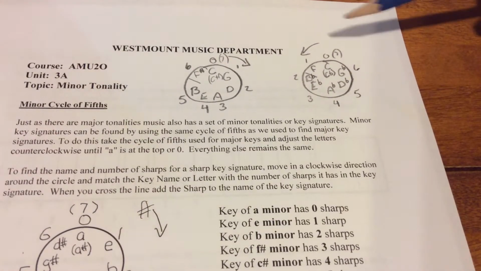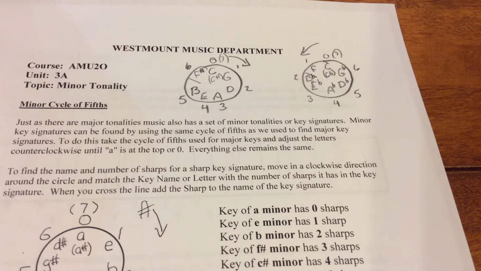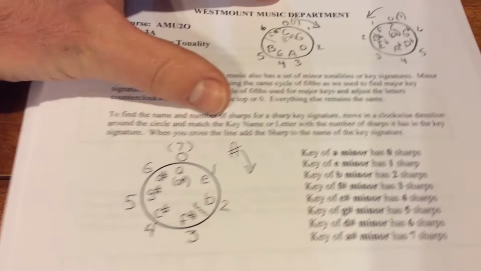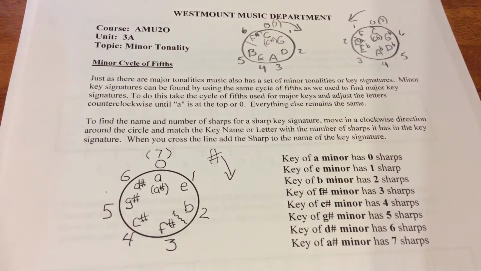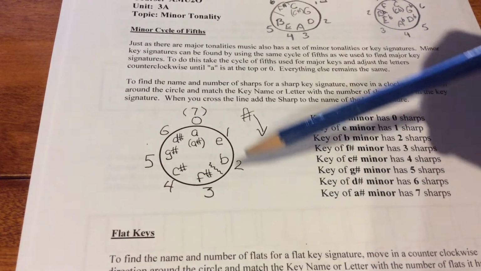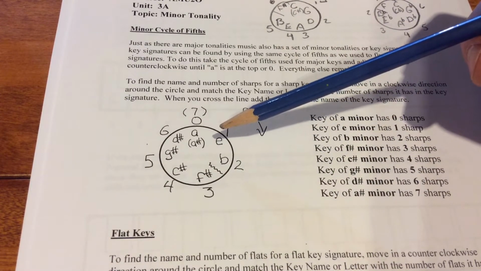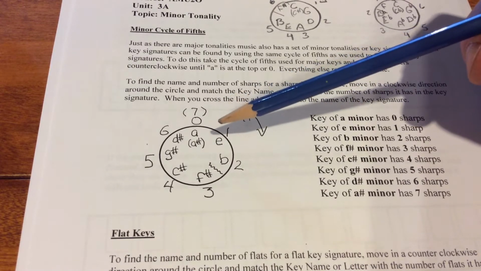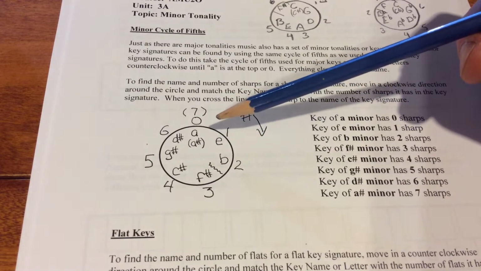Okay, so again, this is from last year. The same concepts, we're going to apply them again this year, but just as a quick review of how the circle of fifths works. For minor tonalities, we can use major key signatures found by using the same circle of fifths as we used up here, but we're going to manipulate them a little bit. To do this, we're going to take the circle of fifths that we used for major keys, and we're going to adjust the letters counterclockwise until the letter A. So down here you can see letter A is at the top, and it's going to have a 0, and that's going to correspond with the fact that the key of A minor has no sharps.